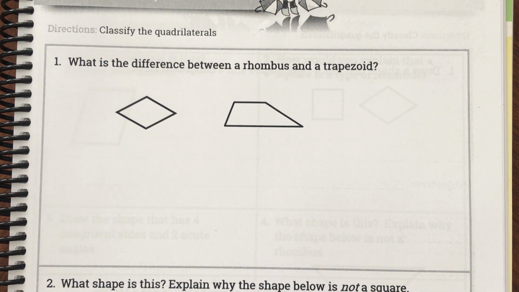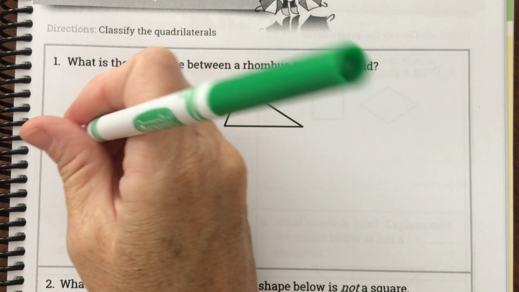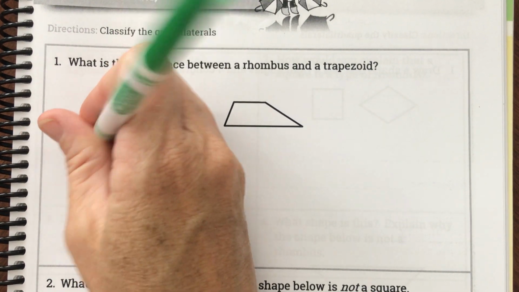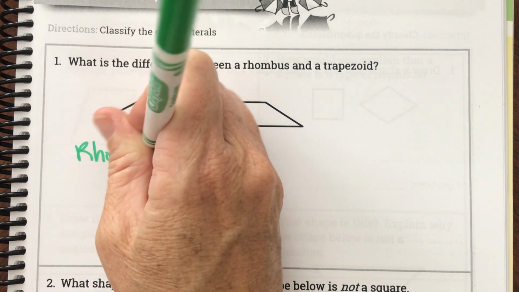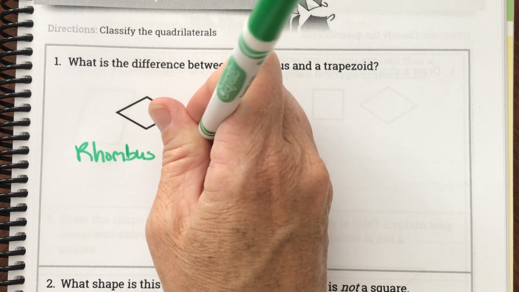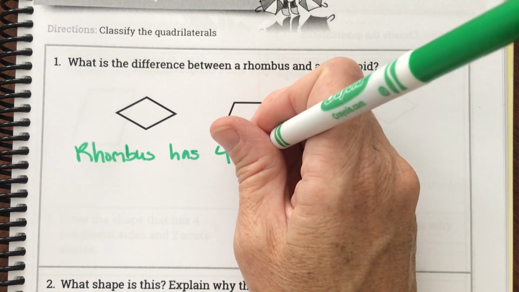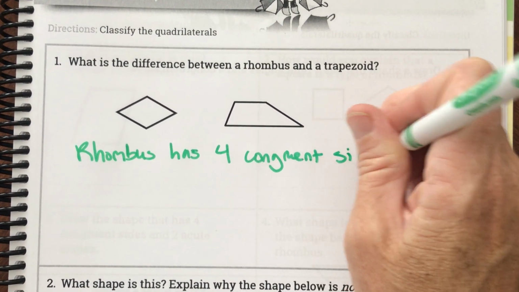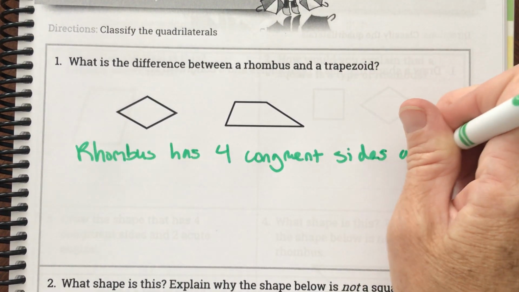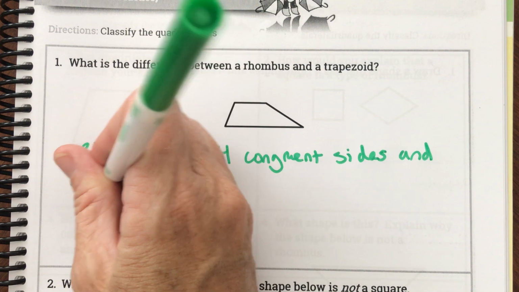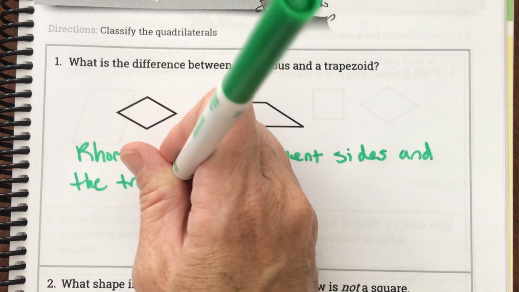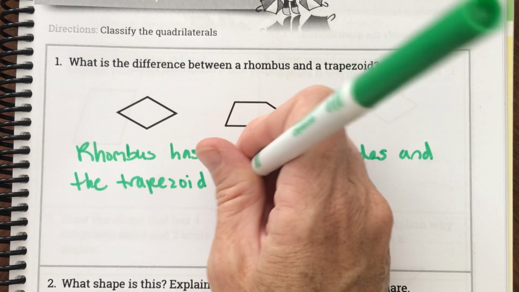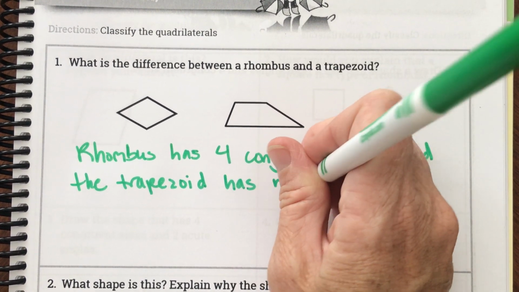Let's say the rhombus has 4 congruent sides, and the trapezoid has none.